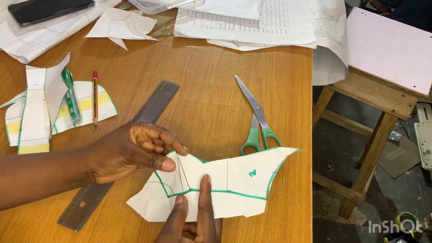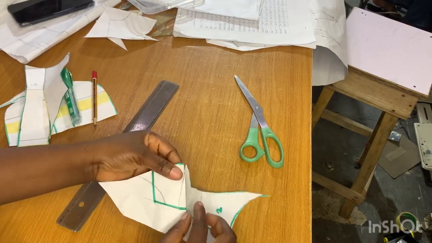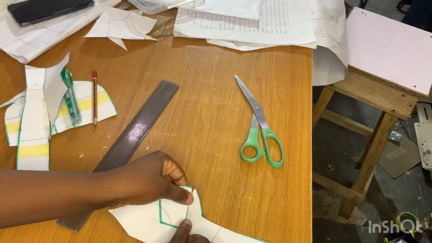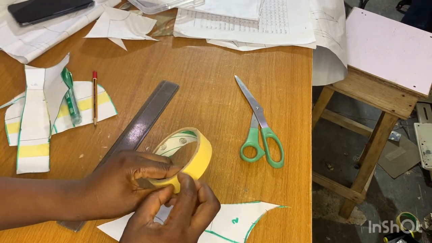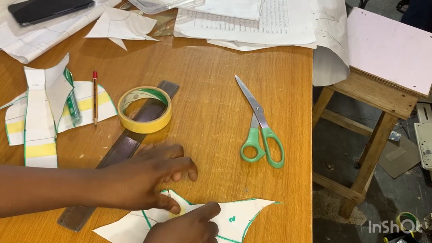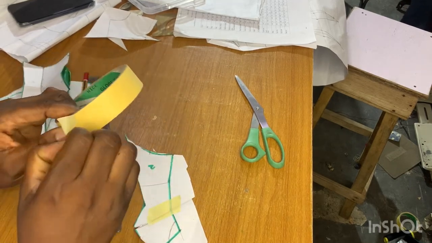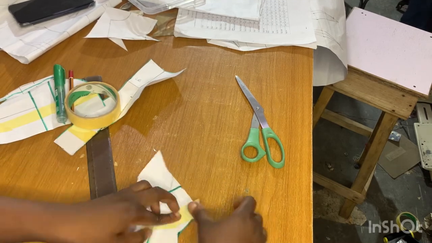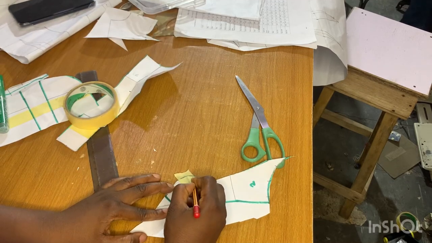Now you're going to fold your new dart, and I'm folding from the down part of the bust dart. While you do this, you have a little opening. You are going to conceal the folded dart with your paper tape. Now you're going to place a fresh pattern paper underneath that little opening and retrace your bust curve, to accommodate your body. Make sure it's round while you are curving.